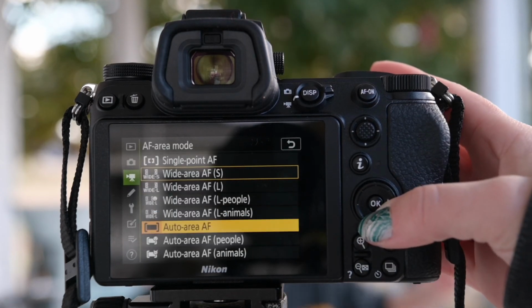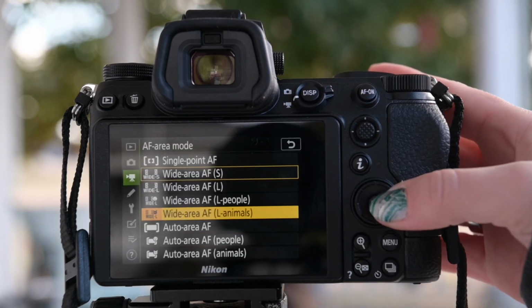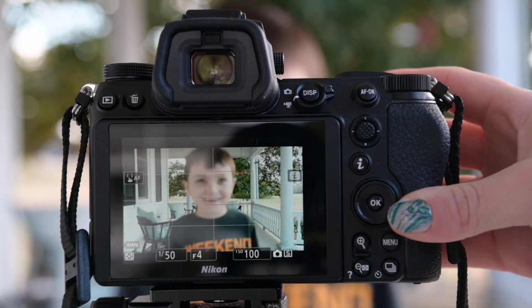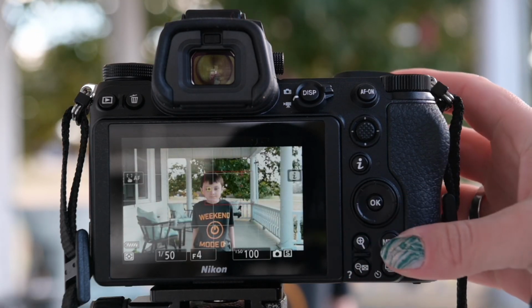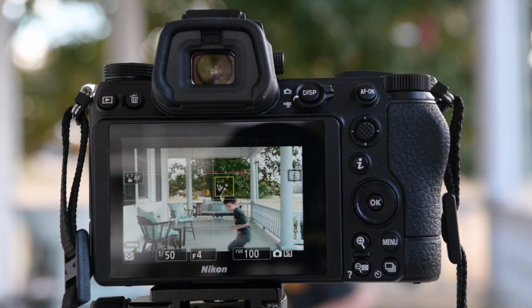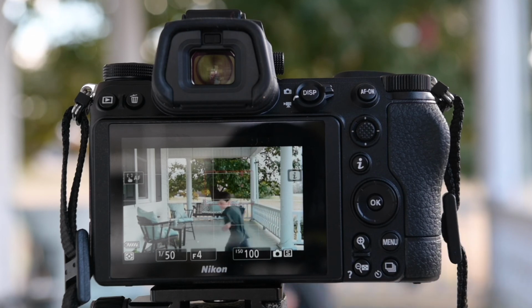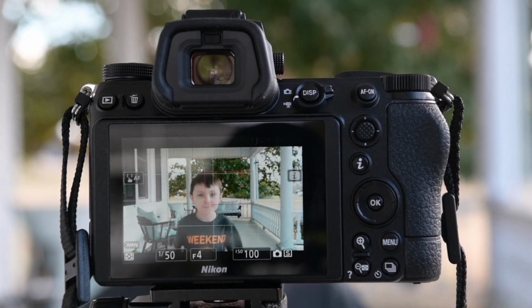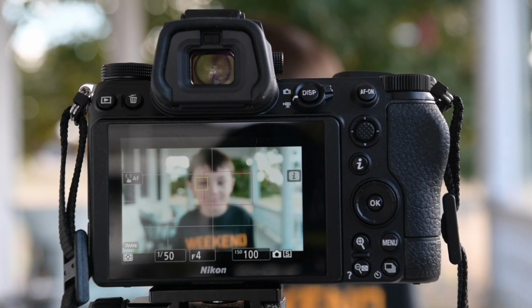Now this one also has animals. Let's go to the animals one since he runs around like a crazy person. And then one other setting. Okay, move around a little bit. Come up here. You gotta be a little closer. Oh, careful now, bud. You okay?